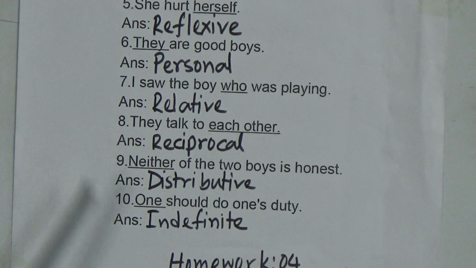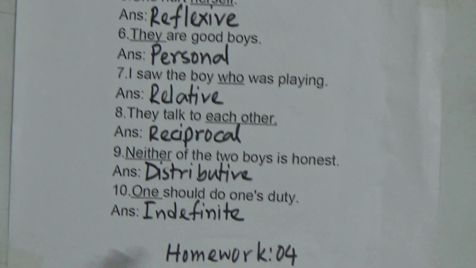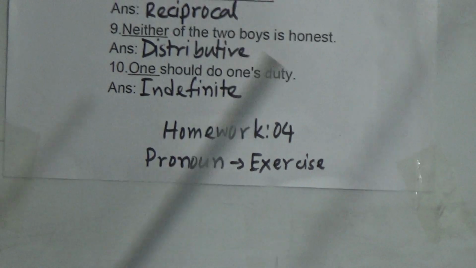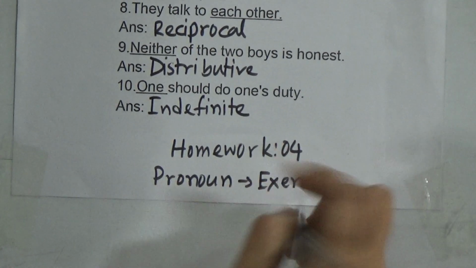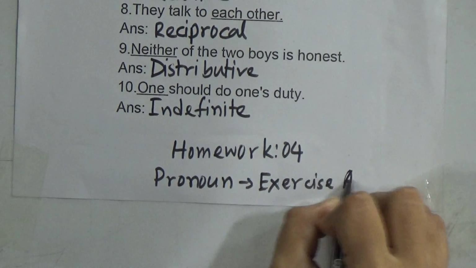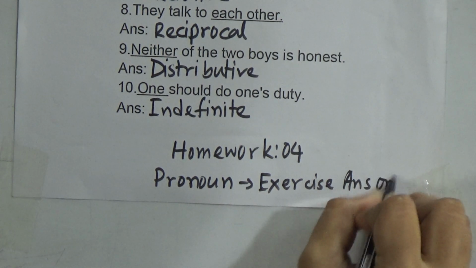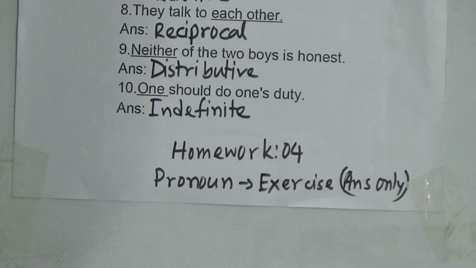So these 10 exercises will be your homework. You will write the answer only. Okay, all of you will write the answer only. Pronoun exercise, you will write the answer only. So it will be your homework.